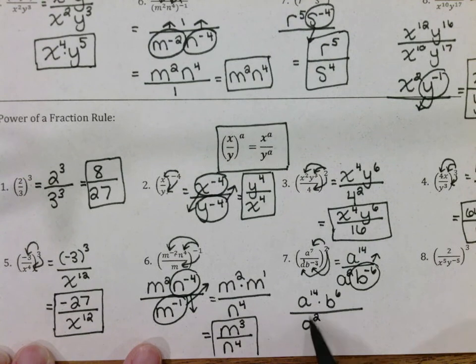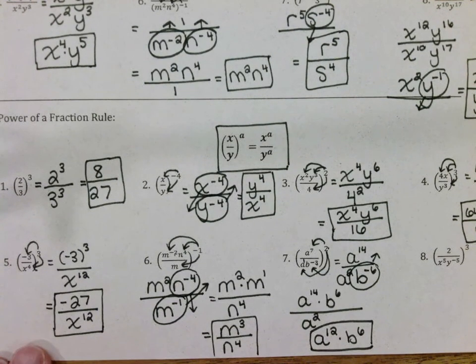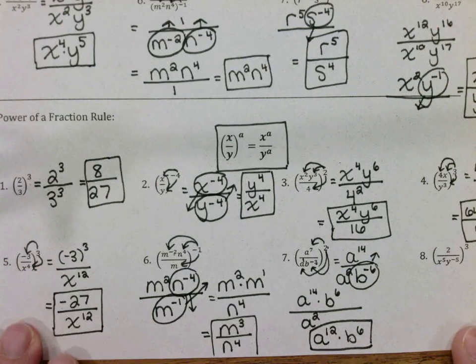We can use the quotient rule, which says if we're dividing two terms with the same base, we're going to subtract the exponents. So 14 minus 2, that's a to the 12th. And I'll bring down my b to the 6th. So that's our final answer. These get a little harder as we go along here.